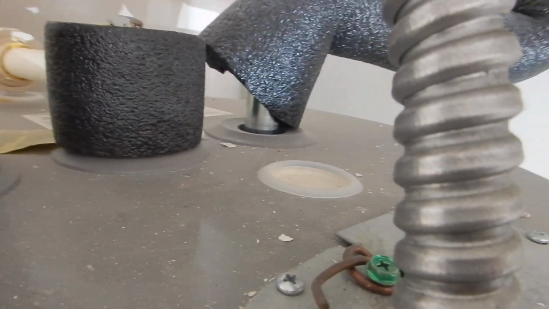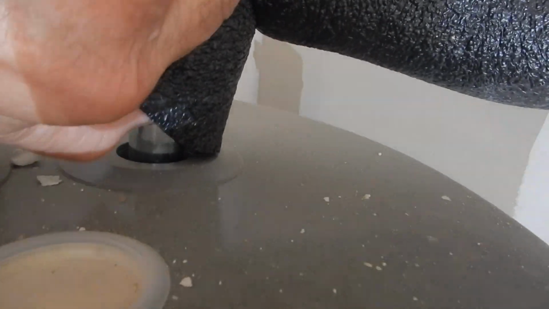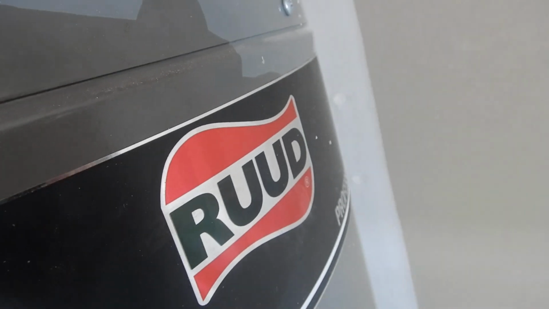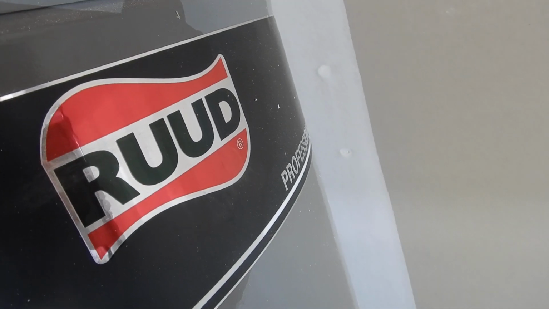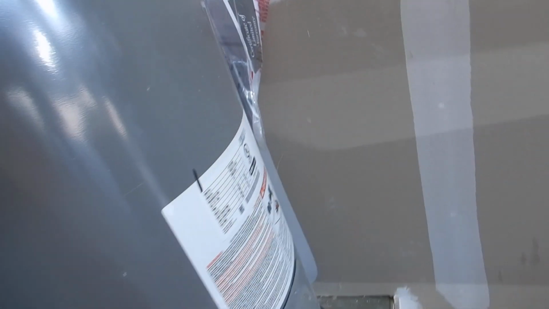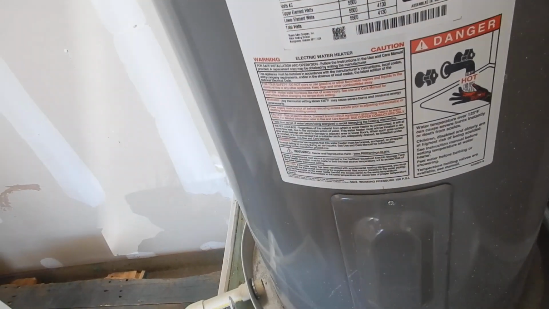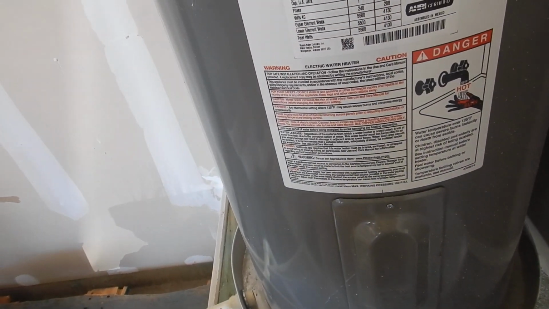Okay, over here, you see these little silver things underneath here? Those are our dielectric unions. Gotta get my language straight. Coming over here, we've got our data plate. We've got our care and use manual. Good thing. The data plate tells us right here it was manufactured in 2003. Tells us that it's 50 gallons. So it's excellent.